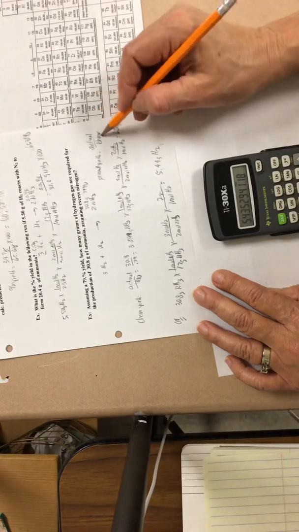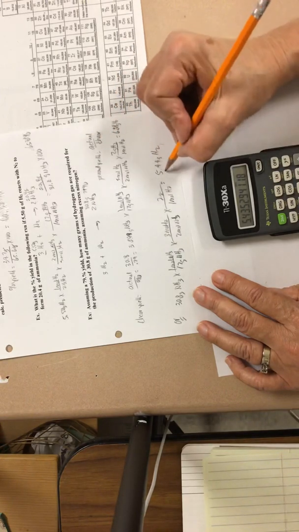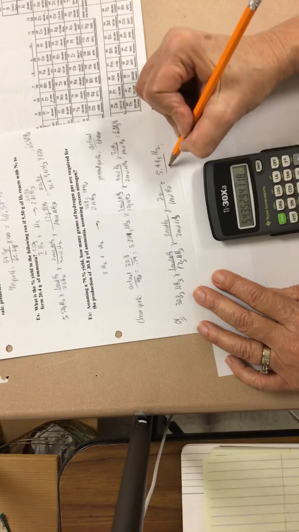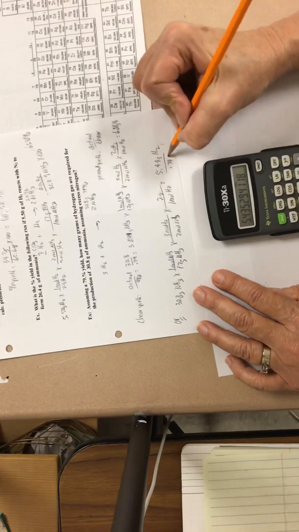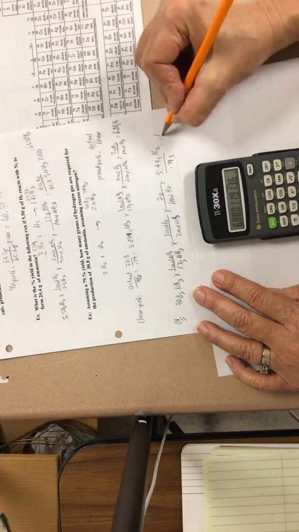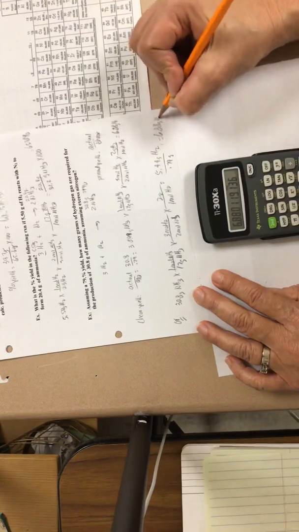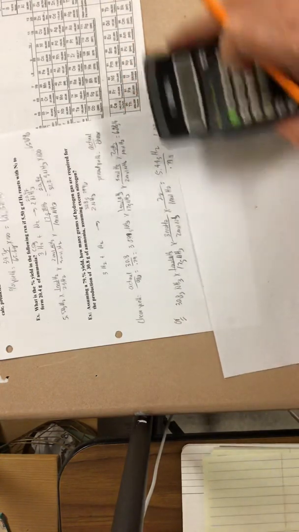So I want to find out what my theoretical is, so I'm going to say 5.44 grams divided by 0.79, because I'm only getting 79%. And once again, it's 6.88. Okay, so you can do whichever way makes the most sense.